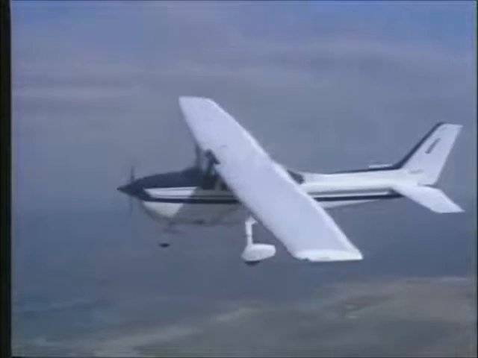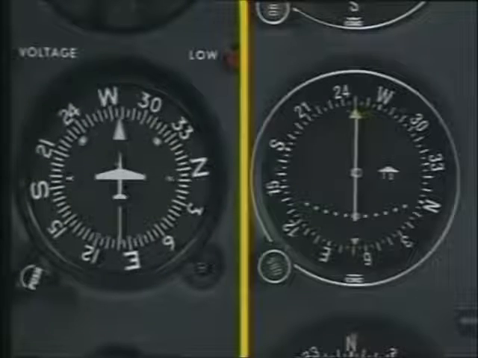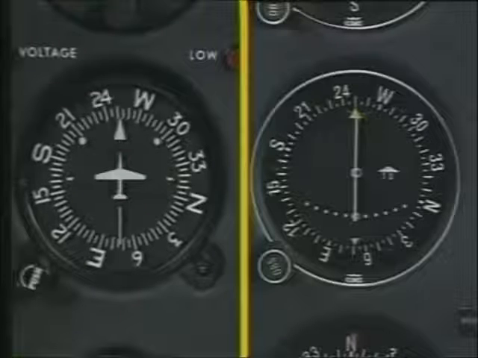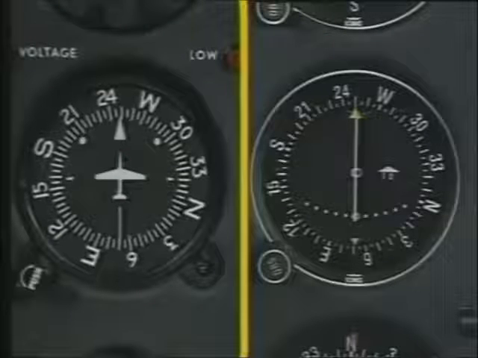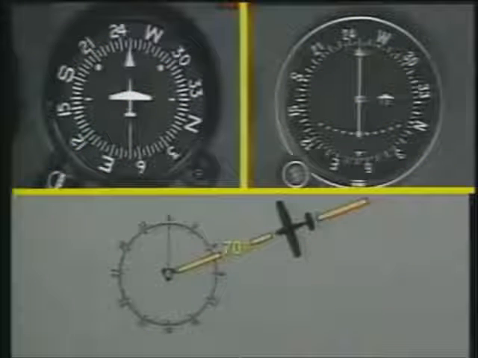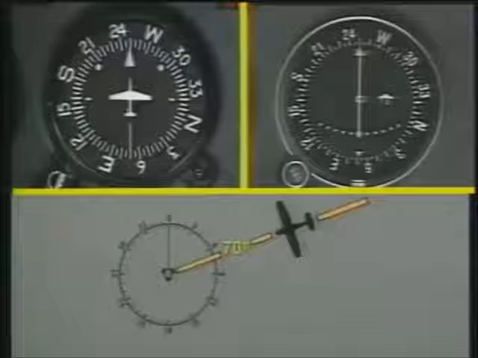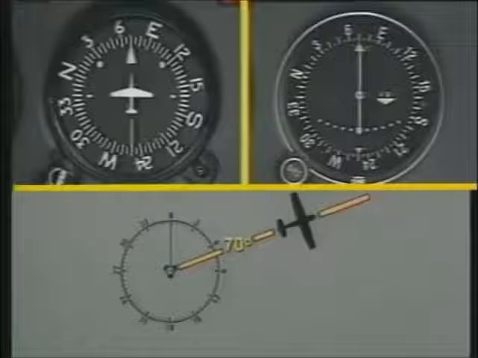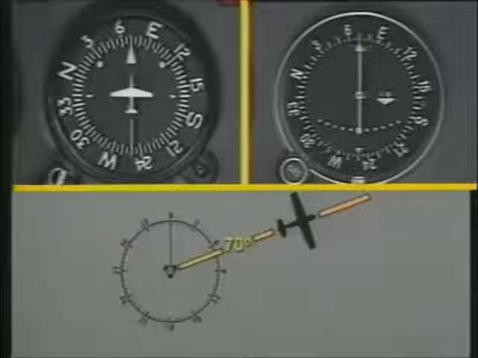Now turn the airplane until the heading indicator and radial under the index are in agreement. With the needle centered and a to indication, you'll fly toward the VOR. It's important to remember that when the VOR and heading indicators are in agreement, a to indication will take you toward the station, while a from indication will take you away from the station. This assumes that there is no wind to drift you off course.